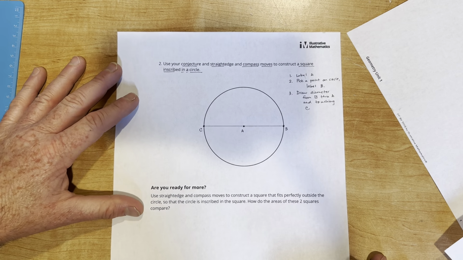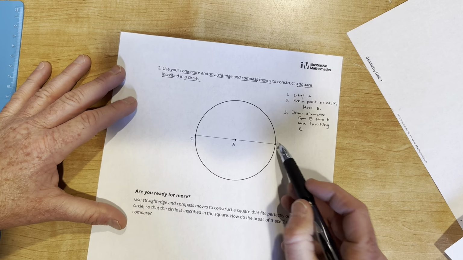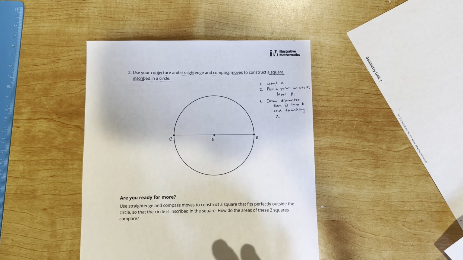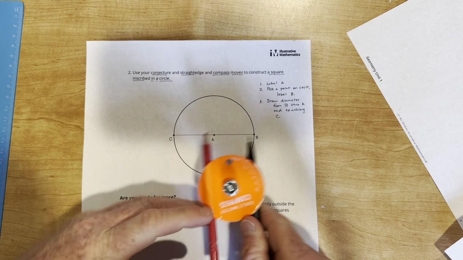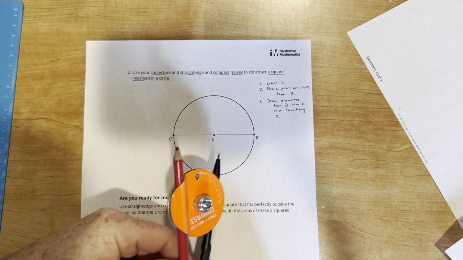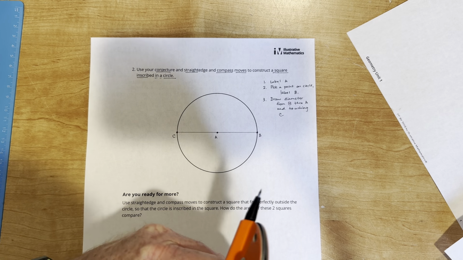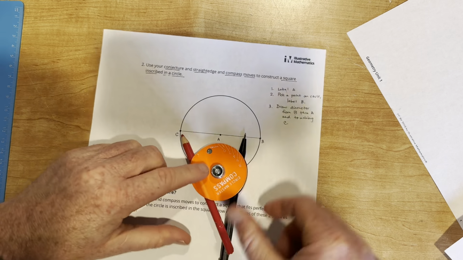Okay, now the next thing you've got to do is the big circles. So you've got to set this to B and this to C. See if we can get there.